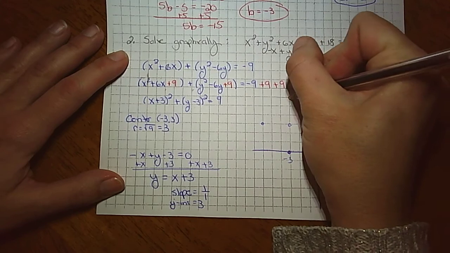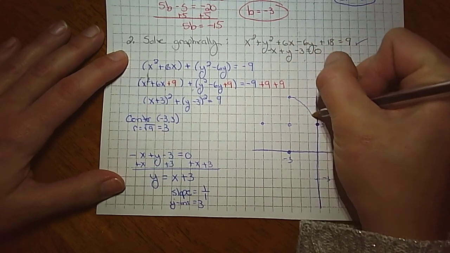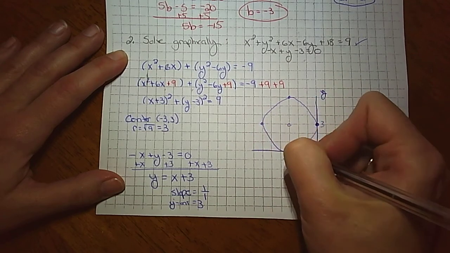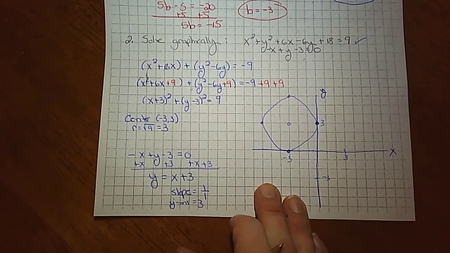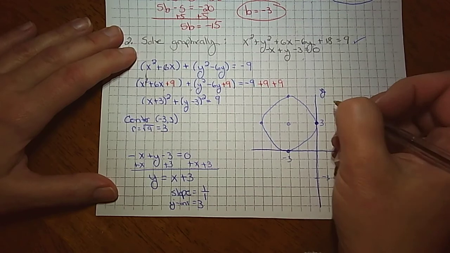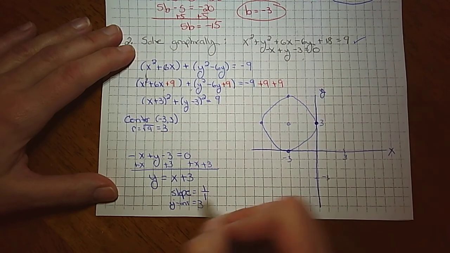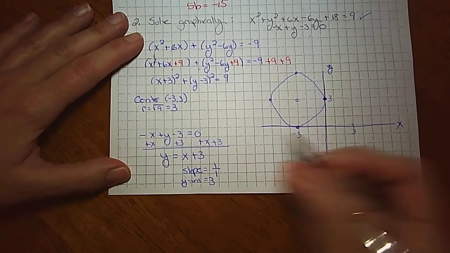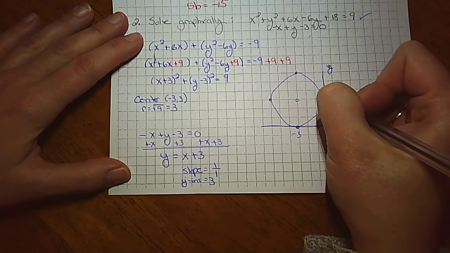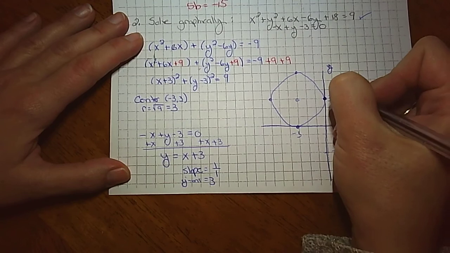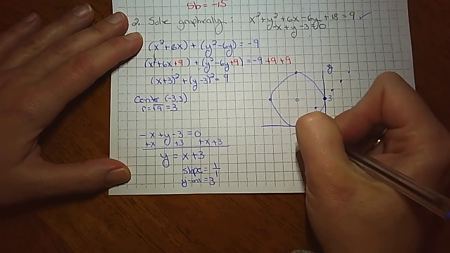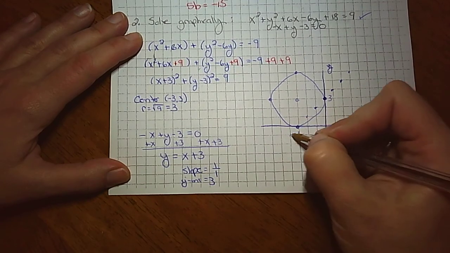I don't have a compass here at home, so I'm just going to freehand this thing. It's going to be really bad. Use a compass on a quiz. There you go. And you should label at least one equation. I'm actually going to label the line because it's shorter. And now, let's do our line. So our y-intercept is 3. And the slope is 1, up 1, over 1, up 1, over 1, up 1, over 1, or down 1, back 1. And I'm hoping it's obvious what our intersection points are.